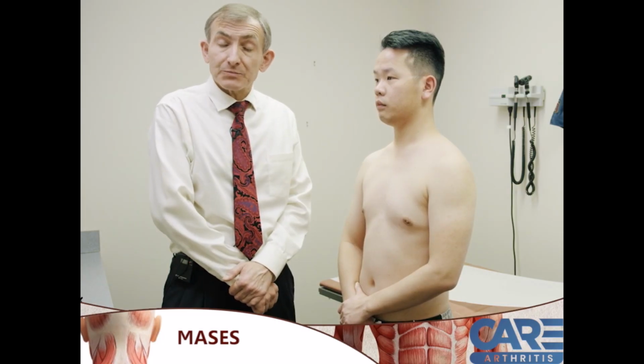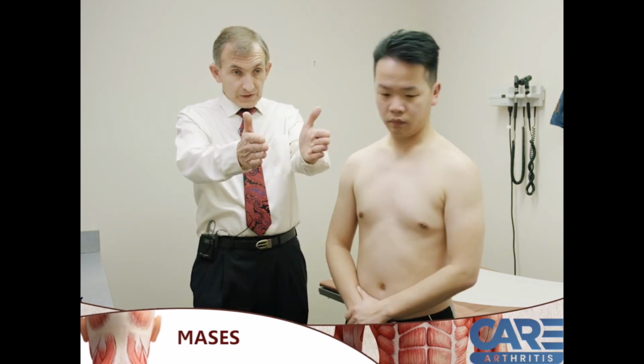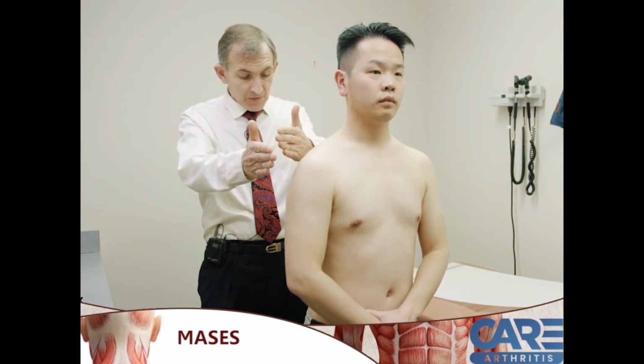I will now demonstrate the assessment of entheses that are assessed in the Maastricht Enthesitis score, or MASES for short. In order to do this, I will first begin with the evaluation of entheses in the pelvis and the lumbar spine. So I'm going to ask Whit if you could turn to face in this direction.